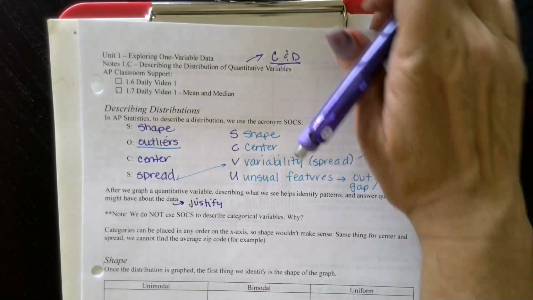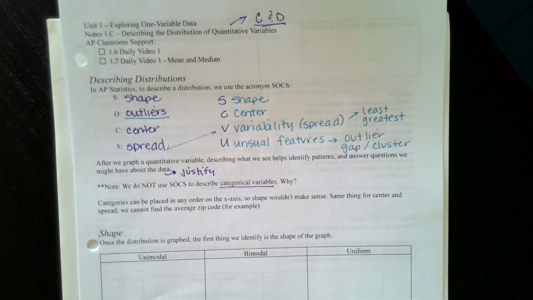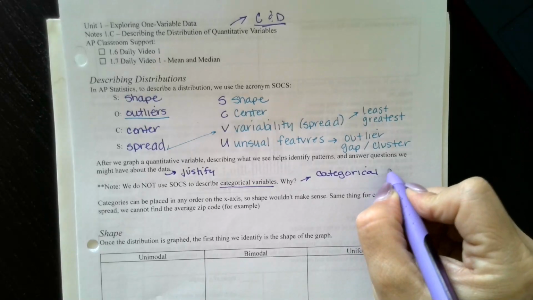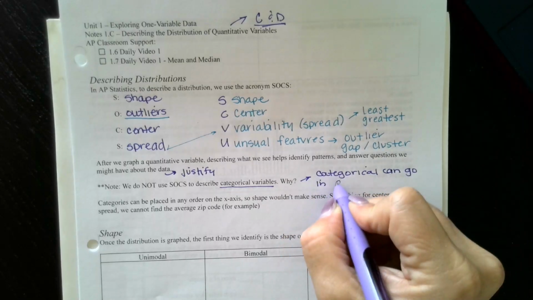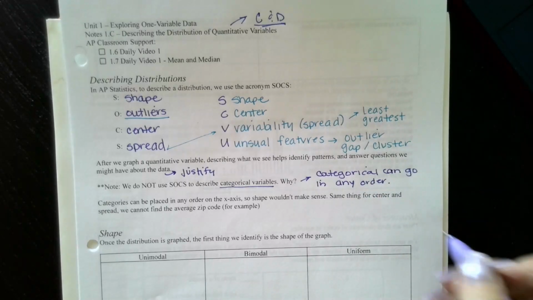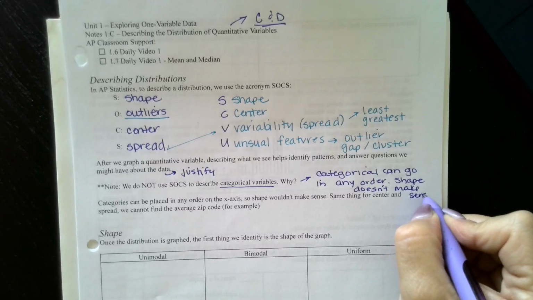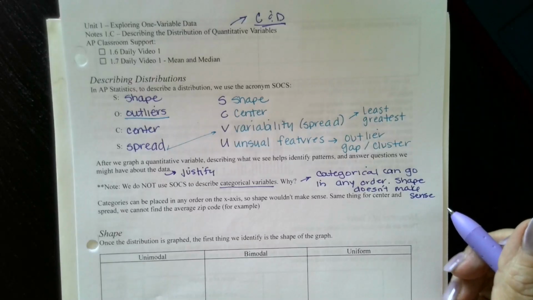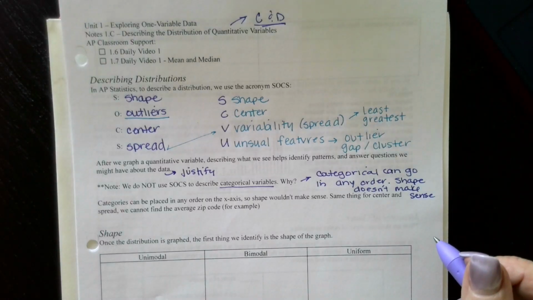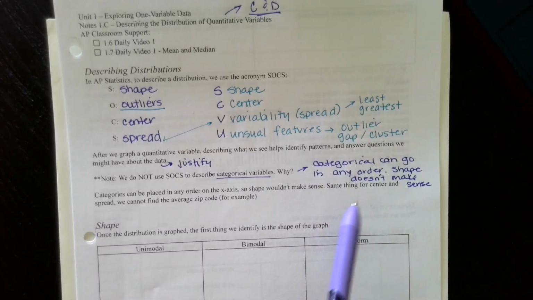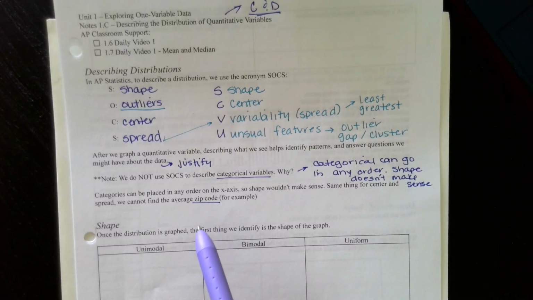Okay, now we don't use this acronym to describe categorical variables. The reason for that is very simple: categorical variables can go in any order. If they can go in any order, then the shape doesn't make sense. What you're going to see here is that we're going to line everything up and put everything in order based on our discrete or our continuous variables. Categories will be placed in any order on the x-axis, so shape wouldn't make sense, which is basically what I said up here. The same thing goes for center and spread. We can't find the center of a zip code or the average of a zip code. We can see how many zip codes we have, and that would be a quantitative variable, but the zip code itself wouldn't give us any information.